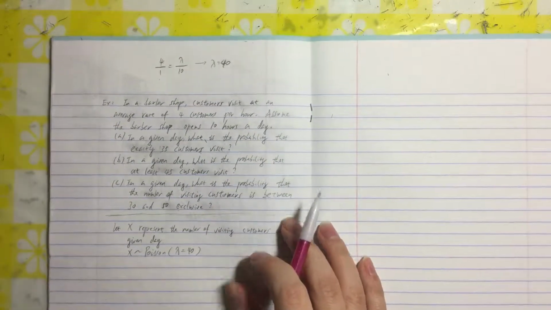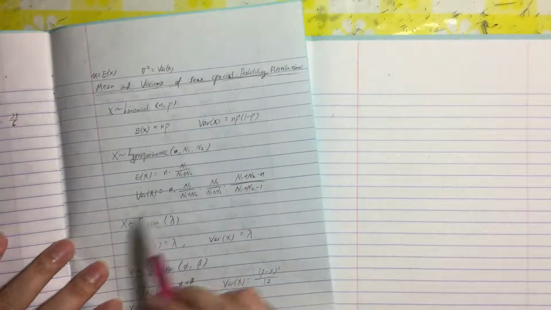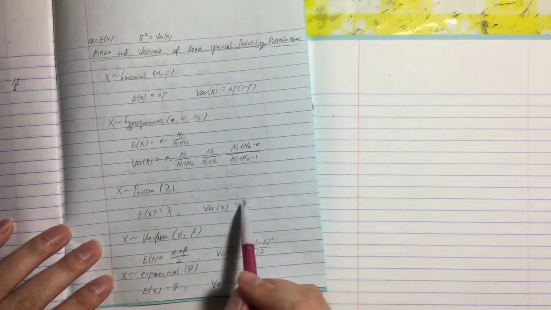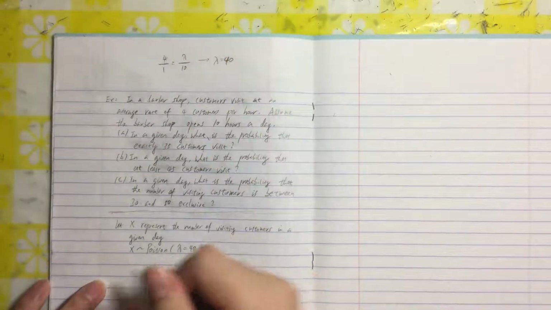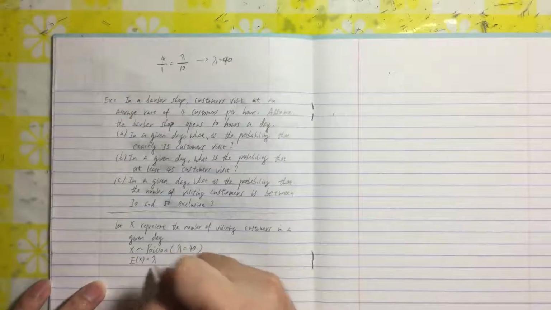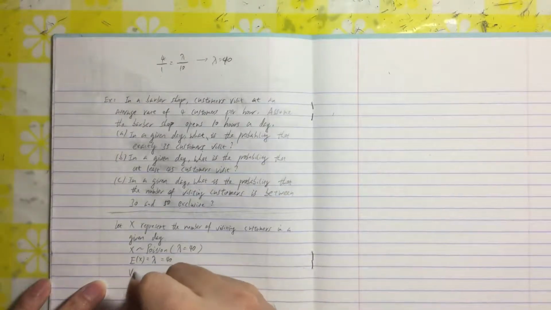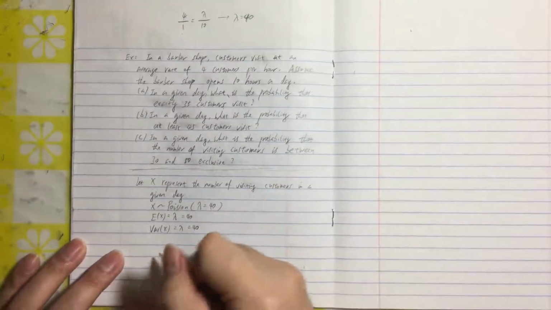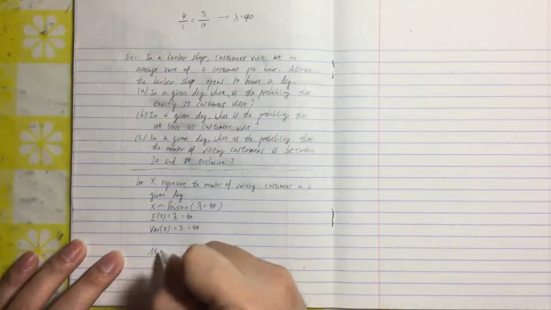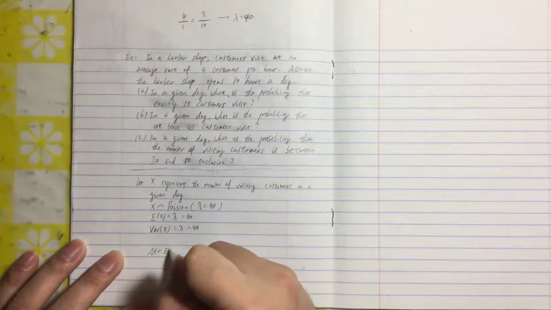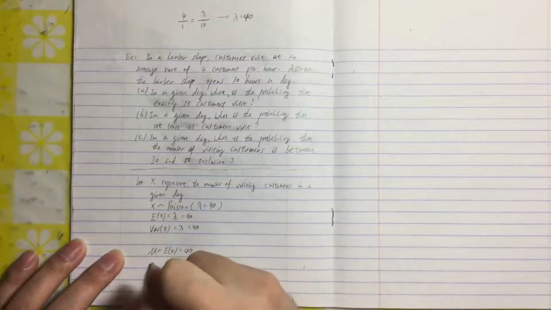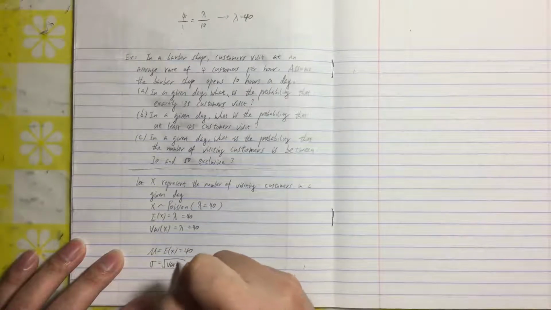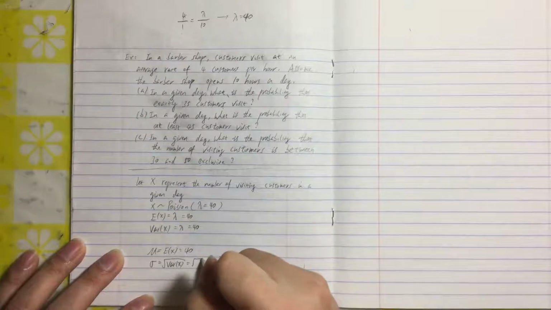Then, in the earlier section, we know that for any random variable with Poisson distribution, its expected value is always lambda. Variance of X is also lambda. So here, the expected value of X is lambda, which is 40. Variance of X is also lambda, which is also 40. Next, find mu of X and sigma of X. Mu of X is always the same as the expected value of X, which is 40. Sigma of X is the square root of the variance of X, which is square root of 40.